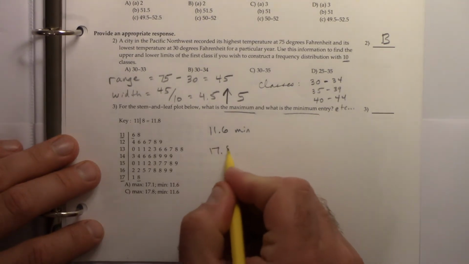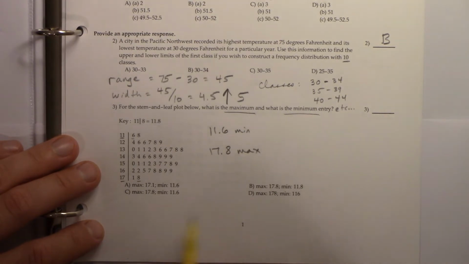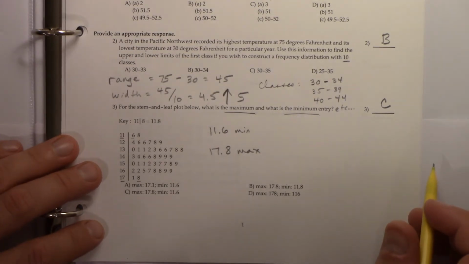So 17.8, that's our maximum. And then we just need to match that up with the correct option. That looks like option C is what I want to select for my final answer.